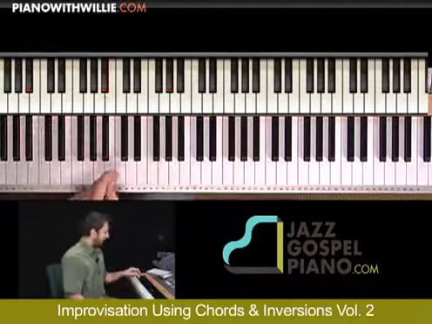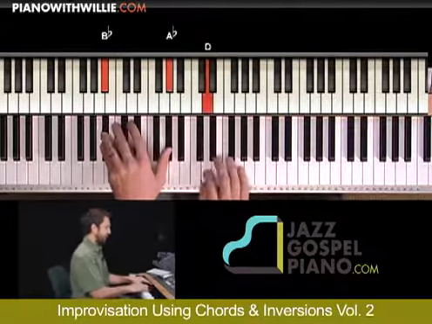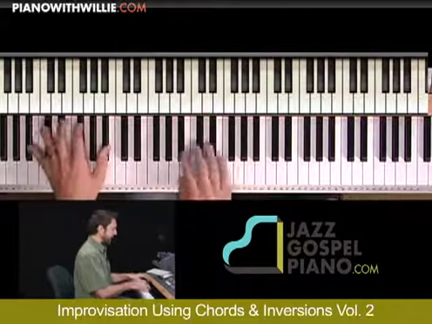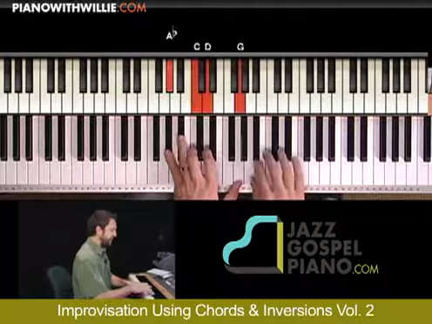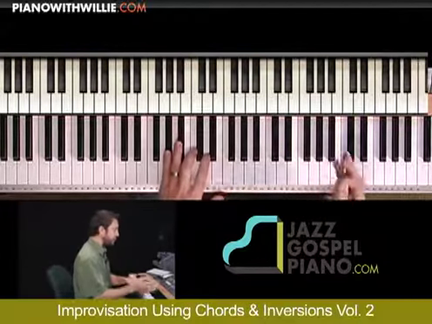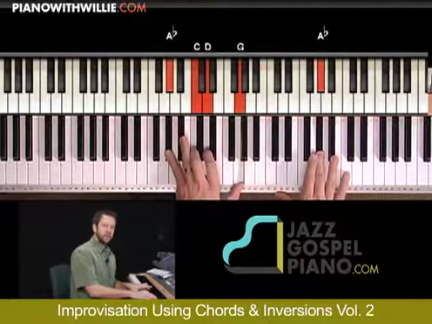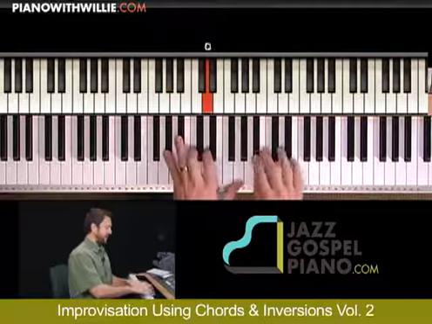And then once again, on that 2-5 to 1, on the 1 chord, on that B flat, I could use that F major scale, if I wanted to. If I wanted to get a little bit slicker, I would probably add in that A flat to go along with the B flat dominant 7th.